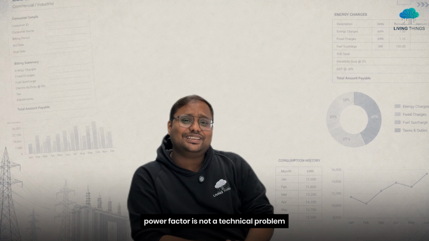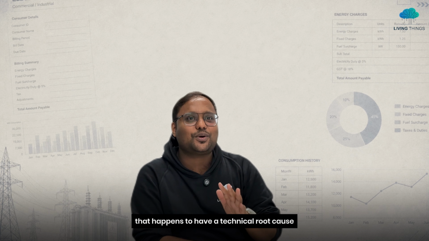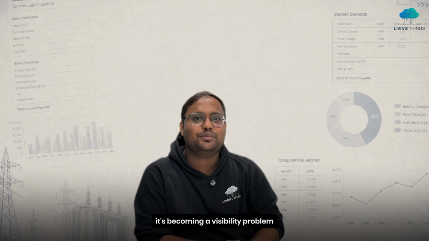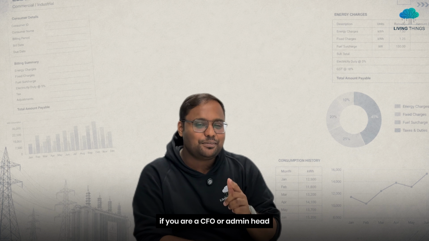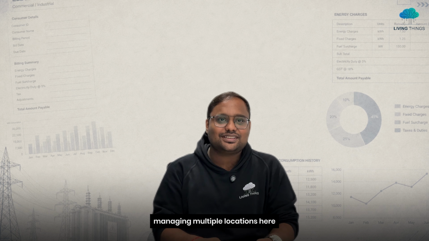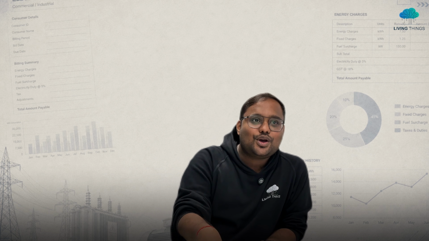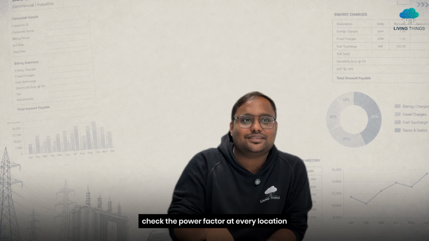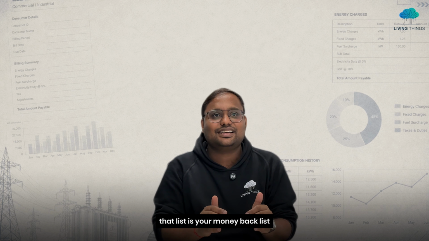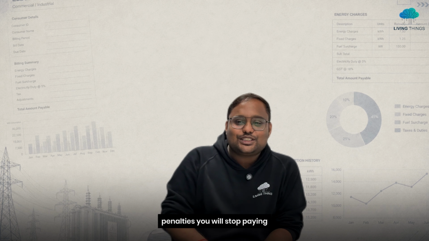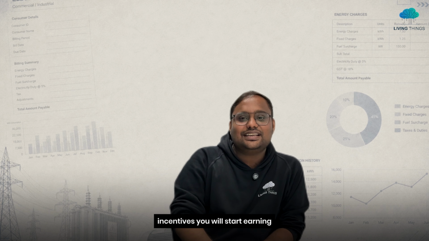Power factor is not a technical problem. It's a financial problem that happens to have a technical root cause. And with the kVAh transition, it's becoming a visibility problem. You can't fix what you can't see. If you're a CFO or admin head managing multiple locations, here is what I would suggest. Pull 3 months of your electricity bills, check the power factor at every location. Identify your worst performers. That list is your money back list. Penalties you will stop paying, incentives you will start earning.